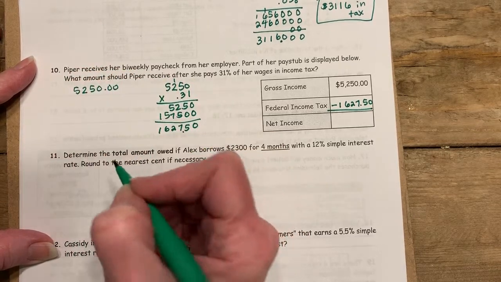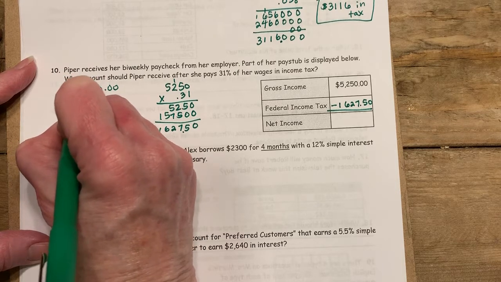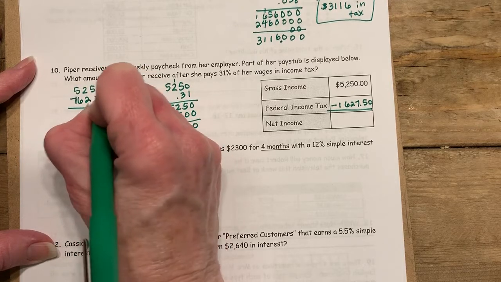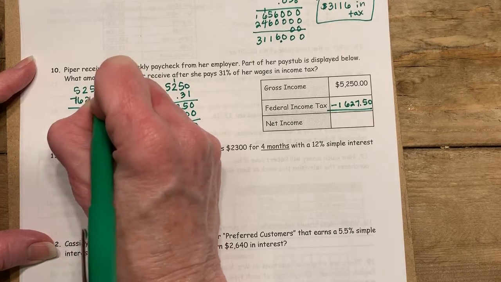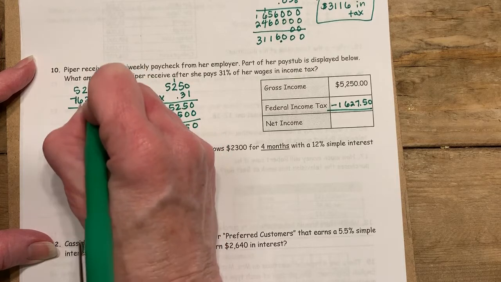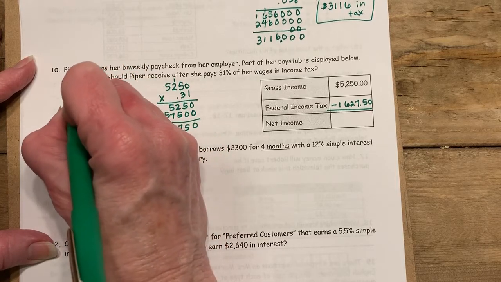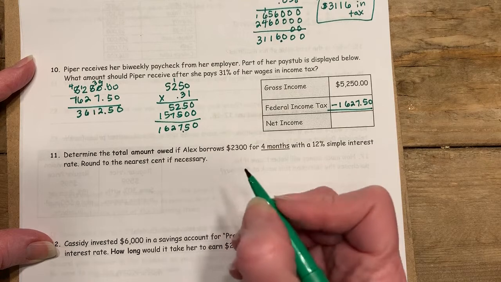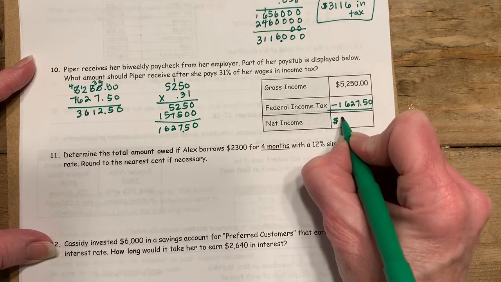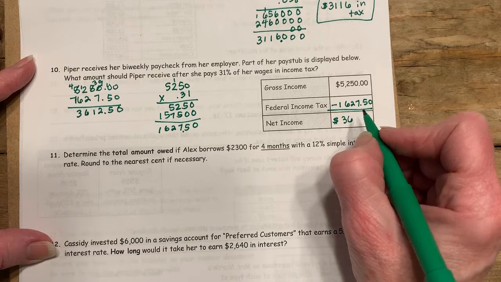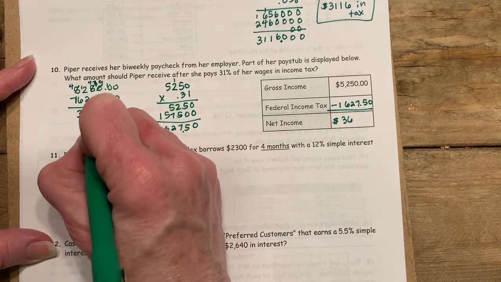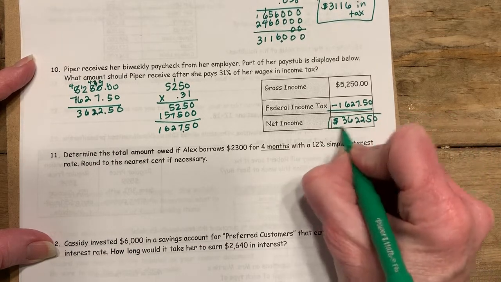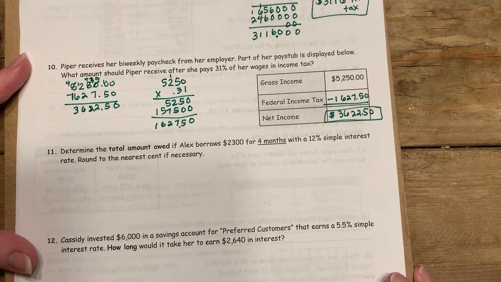5,250 minus 1,627.50. That gives me 0. That's a 10. 5. It's going to be a 9. 9 minus 7 is 2. 3 minus 2 is 1. This got off. This was a 4. 12 minus 6 is 6. And 4 minus 1 is 3. Down your decimal, you end up with 3,600. Oh, I'm sorry. That should be a 4. 4 minus 2 is 2. $3,622.50. Okay, that's my net income, or her net income.